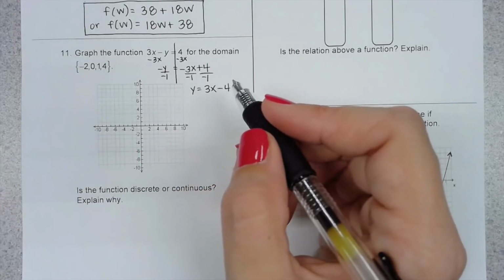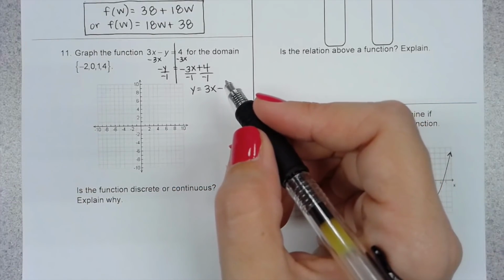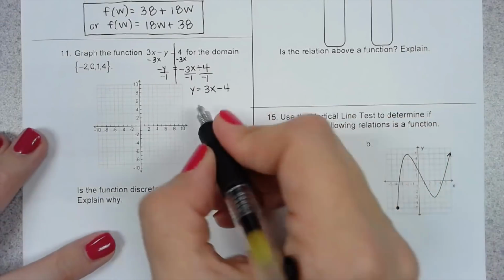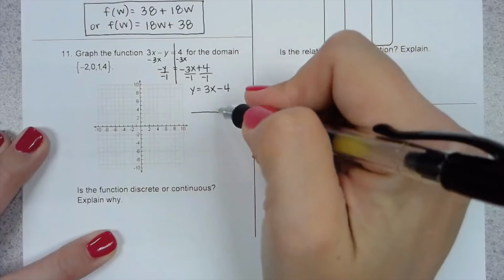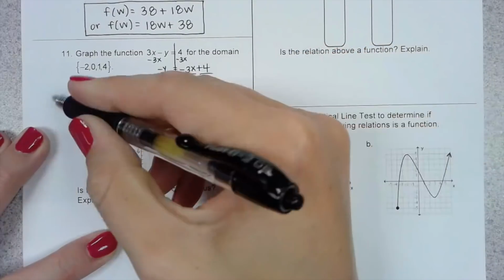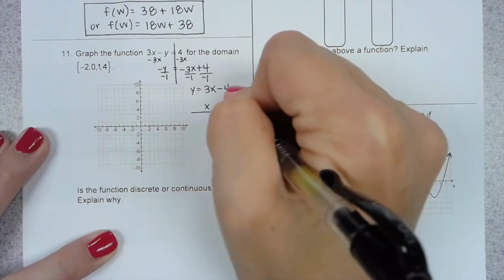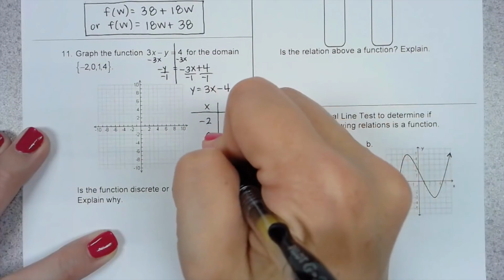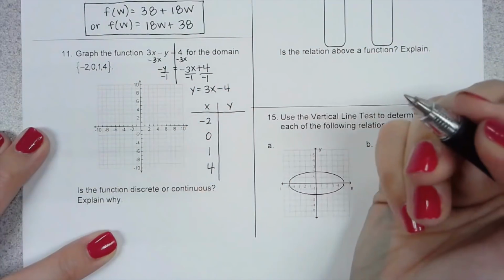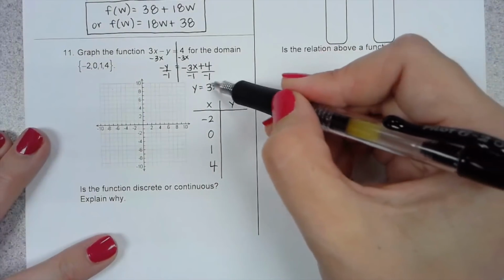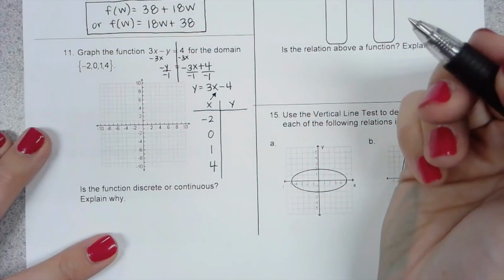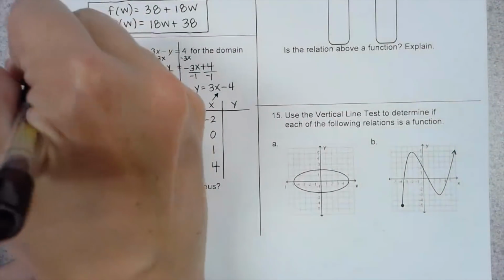So there's a couple different ways that you could do this and show the work for it. It's kind of crammed to show all of the work in here. So what I'm going to do is I'm going to make the table over here, but then I'm going to show some of my work over here off to the other side. So here's my x's and here's my y's. I'm going to plug in a negative 2, I'm going to plug in a 0, I'm going to plug in a 1, and I'm going to plug in a 4. And I'm plugging them into this equation right here. So all of the numbers for my x, I'm going to plug in one at a time right there. And I'll do the work for that over here.